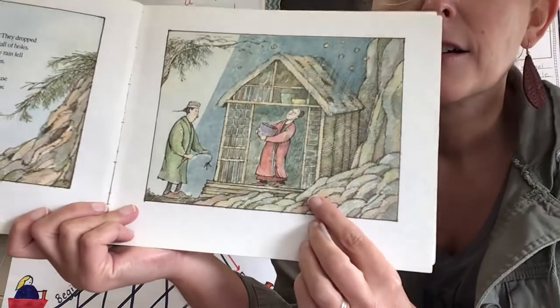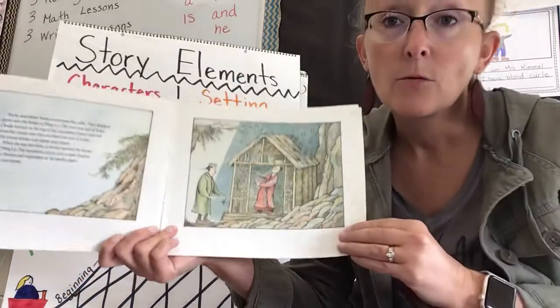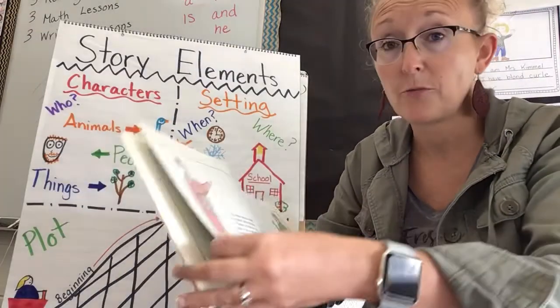So look. The rocks fell from the top and made holes in their roof.